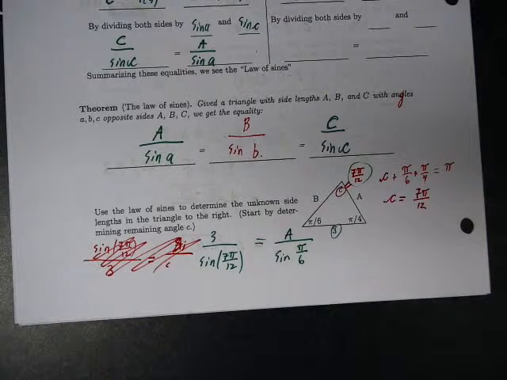I guess multiply both sides by the thing in that denominator, the sine of pi over 6. Quick reminder though, what's the sine of pi over 6? Because that's a thing that you know, right? That number that's in the unit circle? It's a half. So let's multiply both sides of this equation by a half.